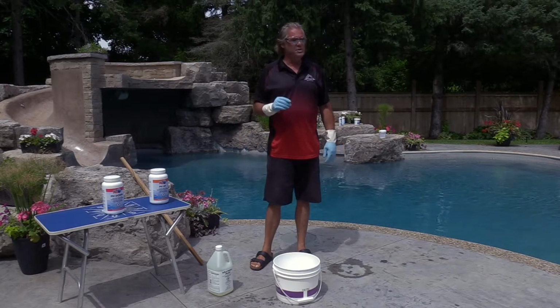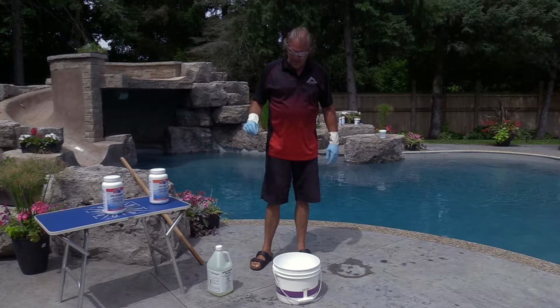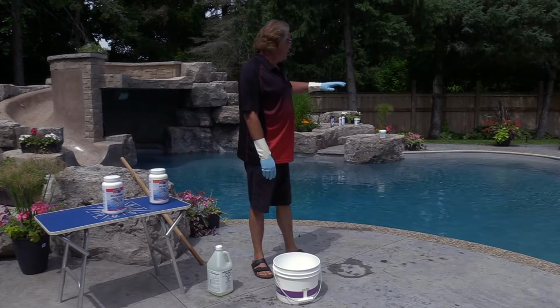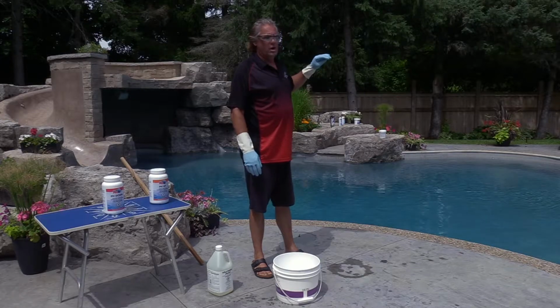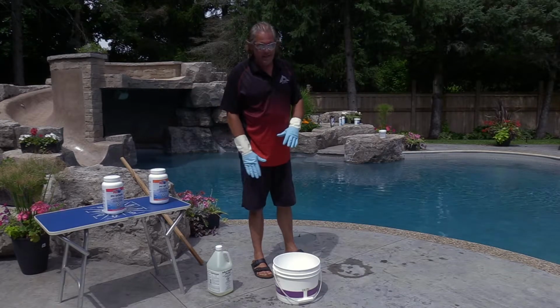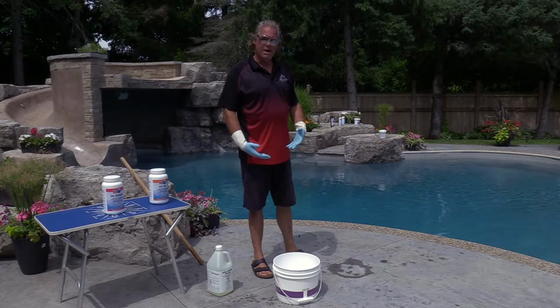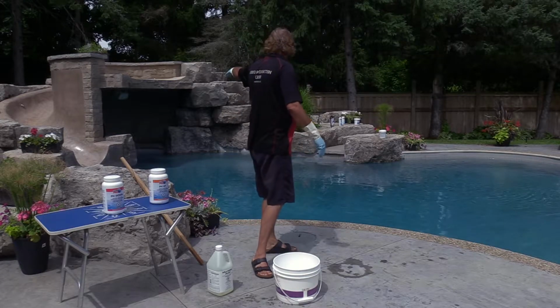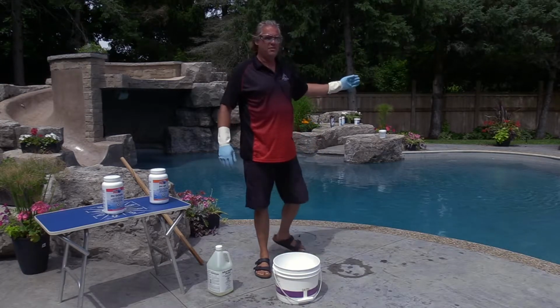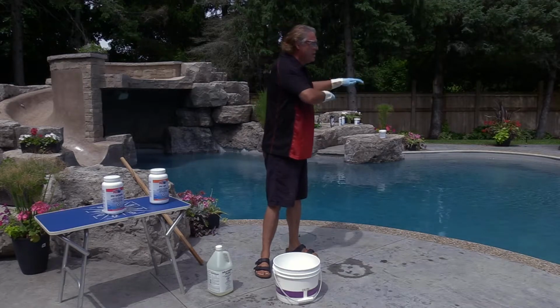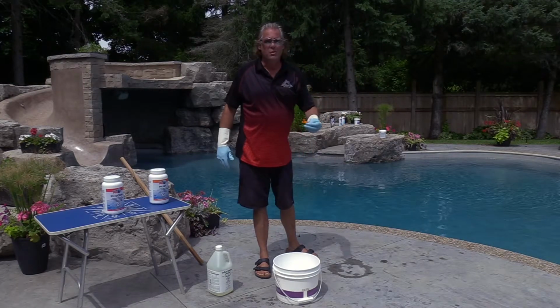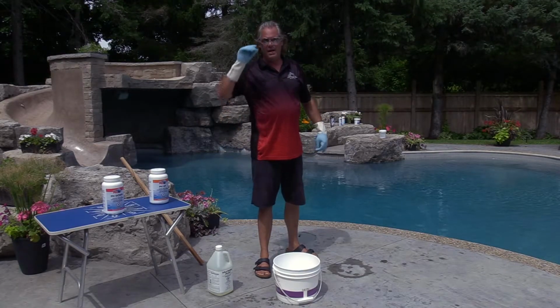The only thing that I would do different when adding this acid for alkalinity is use basically the same amount, but turn on as many features as I have in the pool, because when I add it, I want it to agitate and get into the water very quickly, and that's what's going to drop that alkalinity.